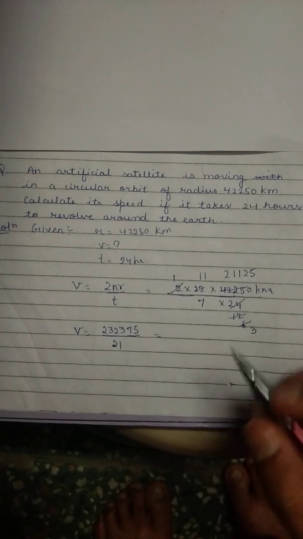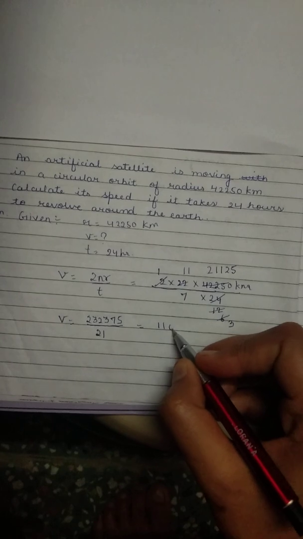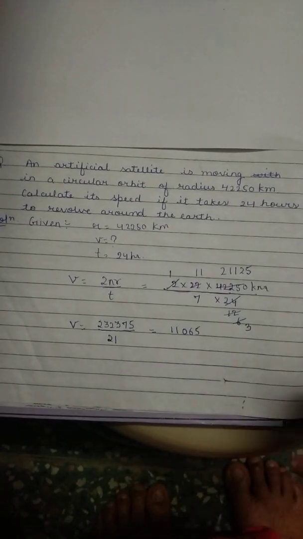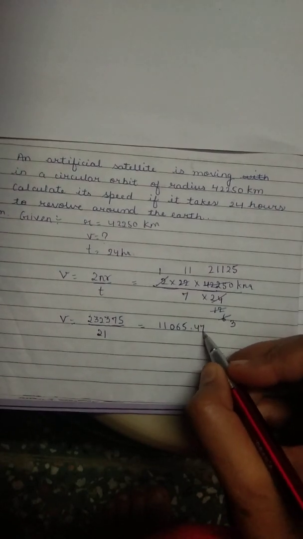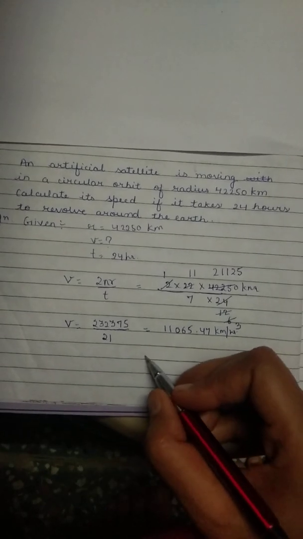Okay, so when we calculate it, we will get the value 11065.47 kilometer per hour. We can also convert it into meter per second.